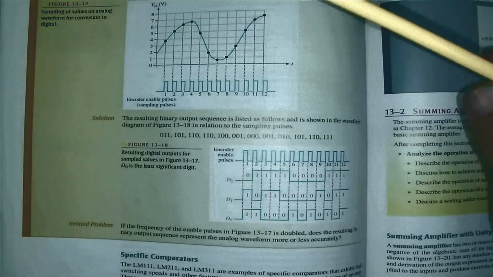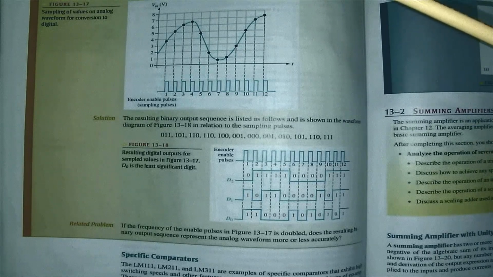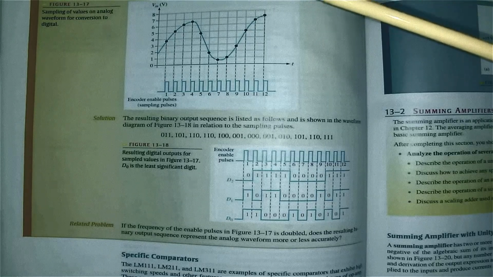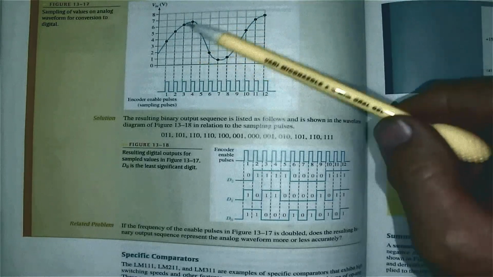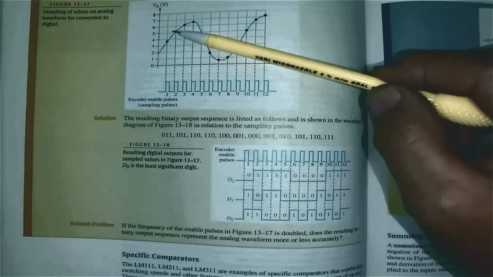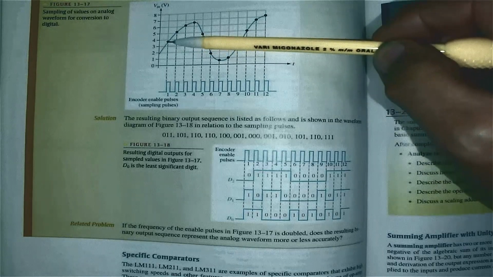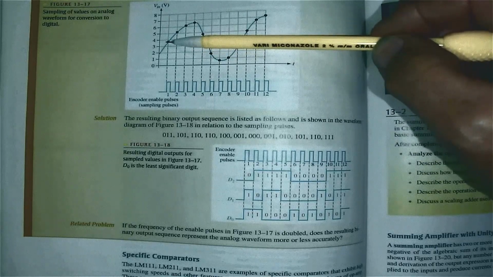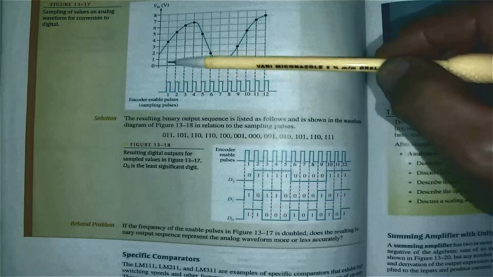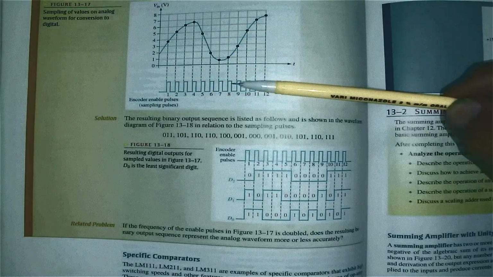All right, here they show us a sampling of values on an analog waveform for conversion to digital. If we look at this, there's my analog signal, that's a varying signal. Now if we have a look at that point, what happens there? I got a little bit higher than 3 volts, and there's my enable pulses. That means I got enable pulses.